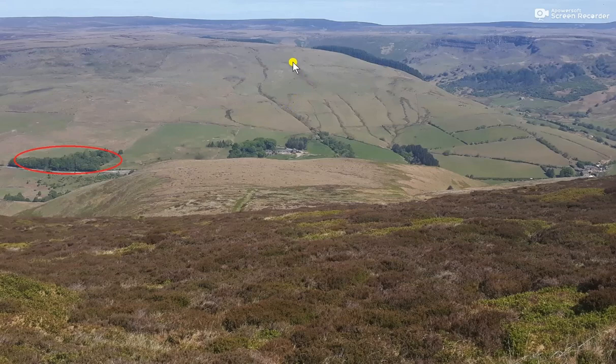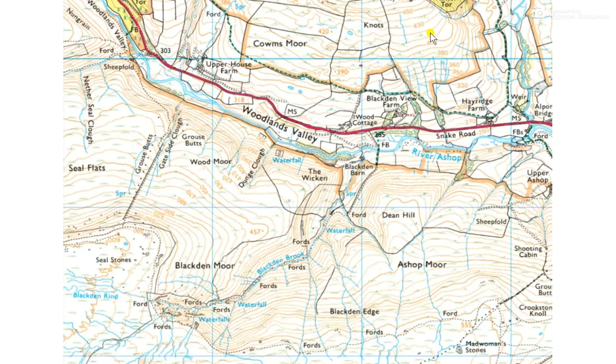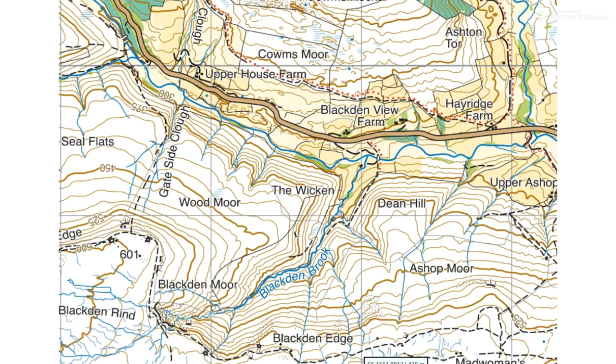What about this feature higher up the hillside? It starts, runs and finishes there. On the Ordnance Survey map, yeah, straight away we might look at that and say, yeah, that's that stream coming down, finishing, and then the other streams start. On the Harvey map, again, nothing there.